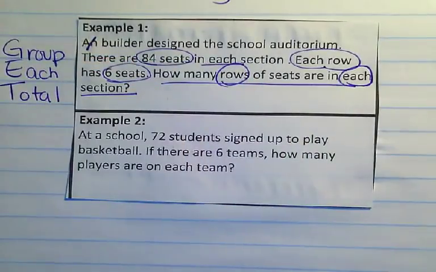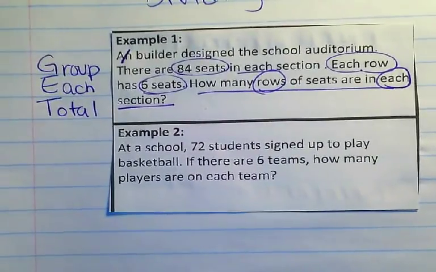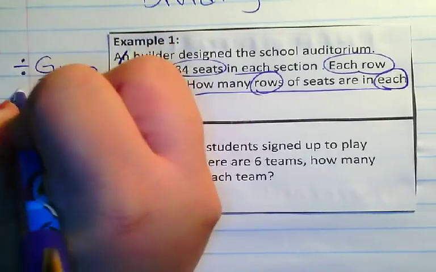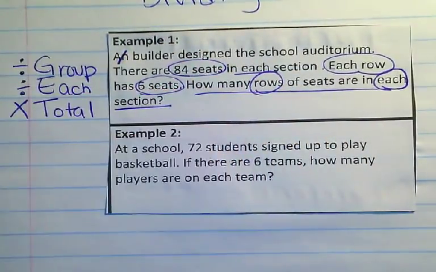And you have it on that wall over there in case you ever need to see it. If you're missing the group, you're dividing. If you're missing the each, you're dividing. If you're missing the total, you're multiplying.